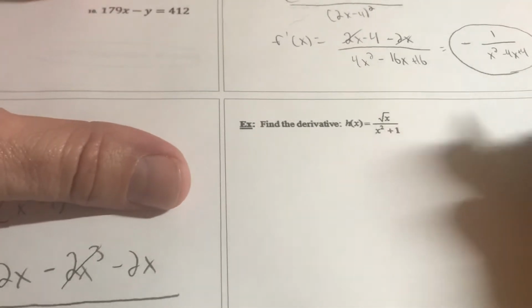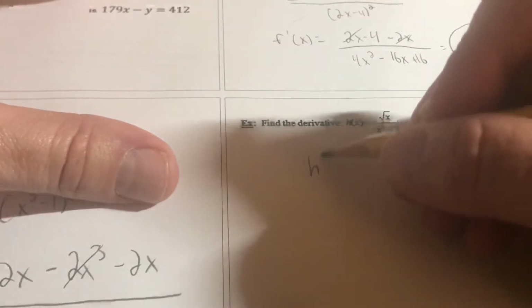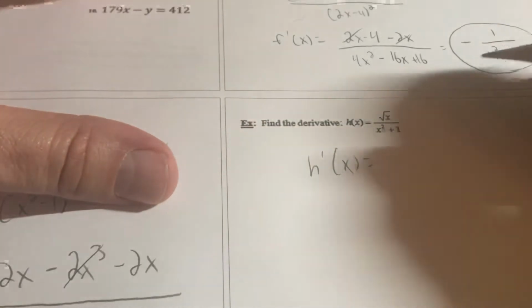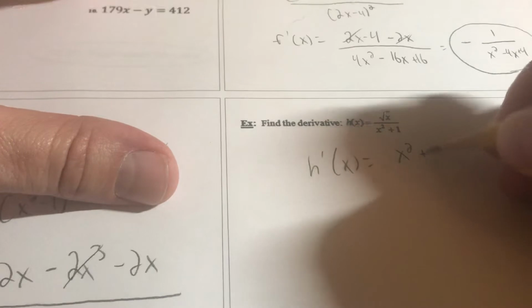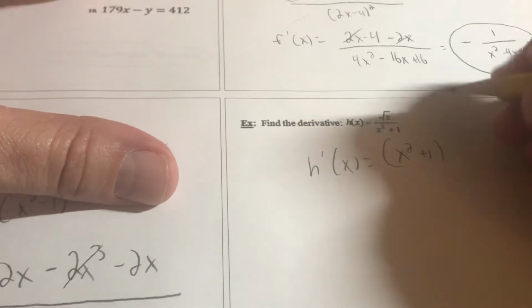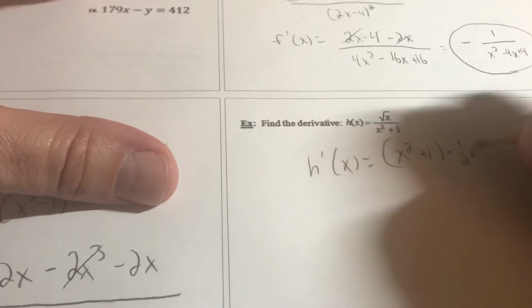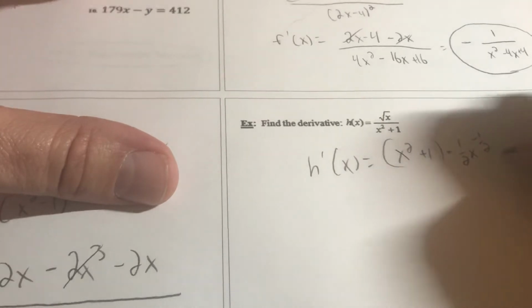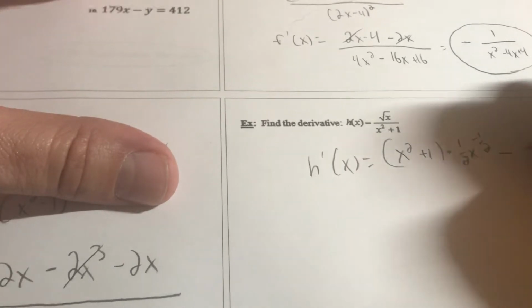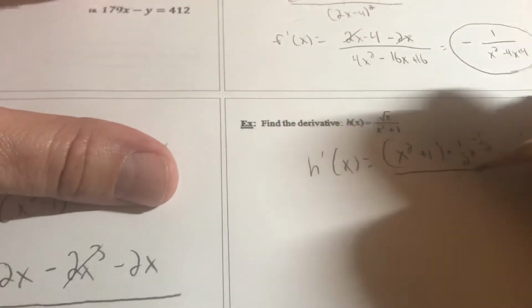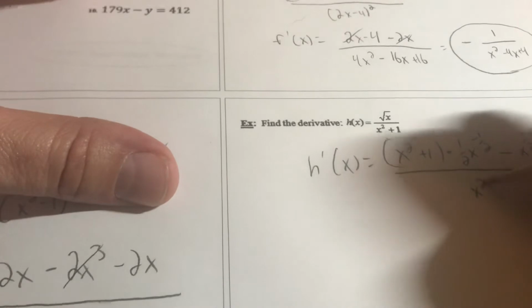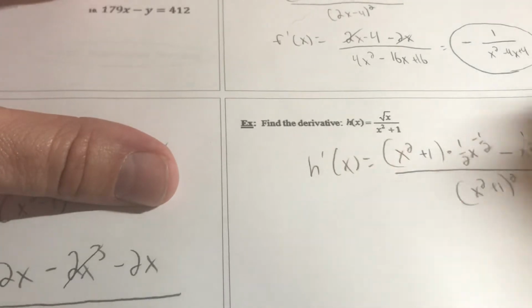Next, all right, h prime of x is going to be the bottom times the derivative of the top, which is 1/2 x to the negative 1/2, minus the top, x to the 1/2, times the derivative of the bottom, which is 2x, over the bottom squared.